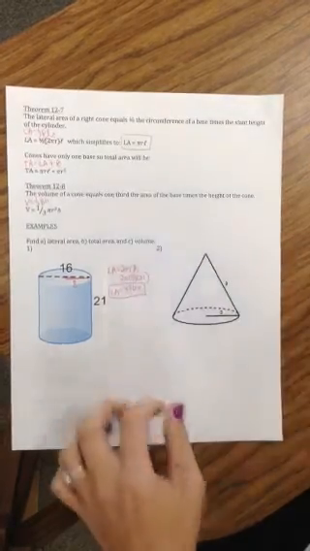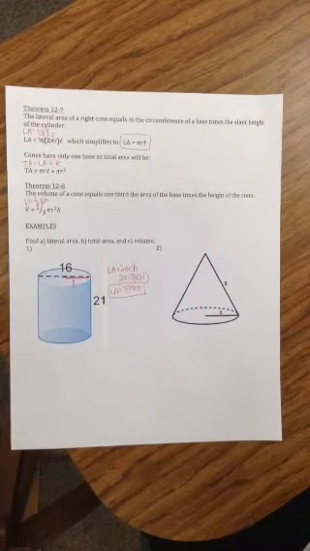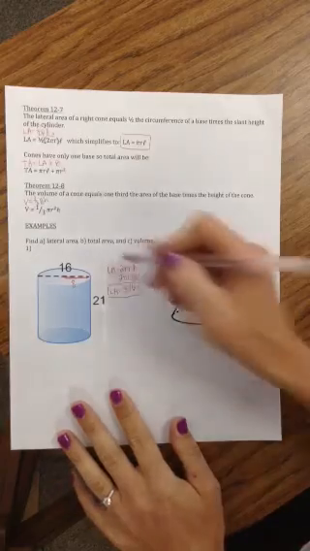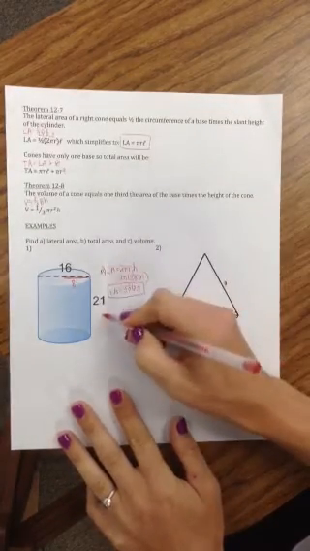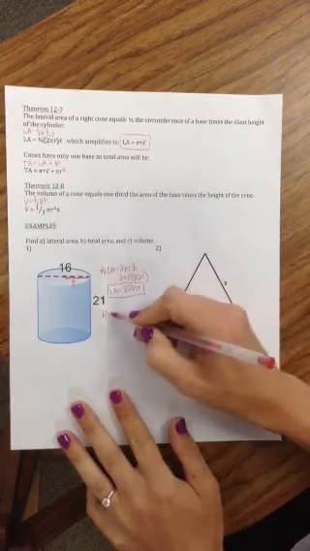Don't ever plug in for the pi unless you are specifically told to in your problem. We're just going to leave them in terms of pi. Okay? So that was part A, my lateral area. Let's do B, our total area.